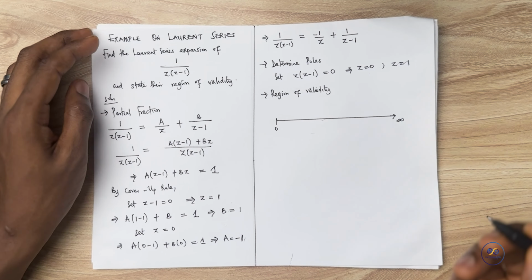Remember, when we stated the Laurent series, we said for Z not in the closed curve, which means the poles have to be extracted or skipped or removed. Hence, we will do the same. Now, when Z equals 0, we have a point of discontinuity. And then when Z equals 1, let's say we have 1 here.